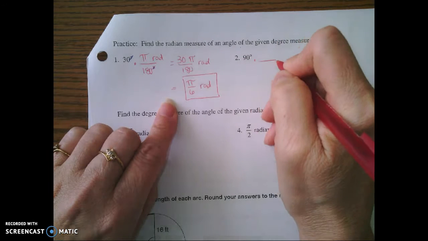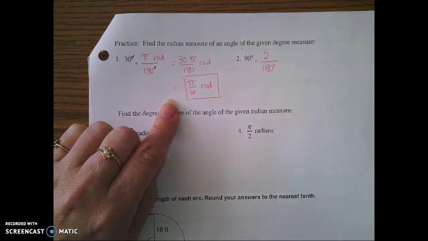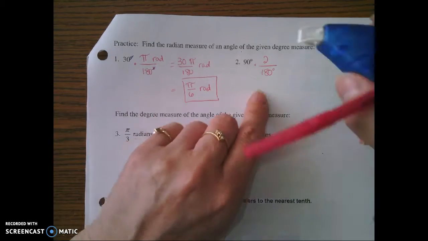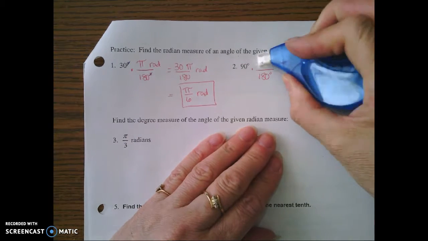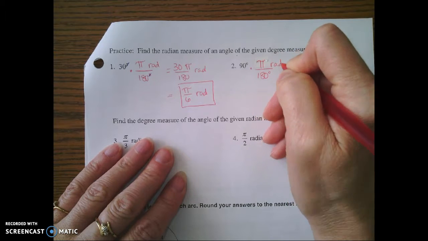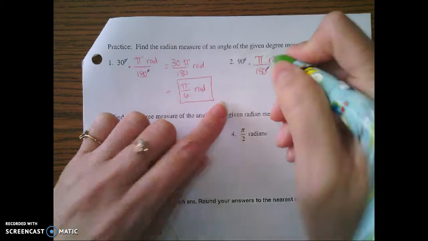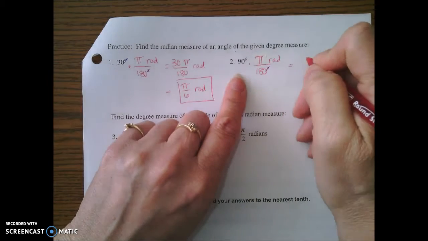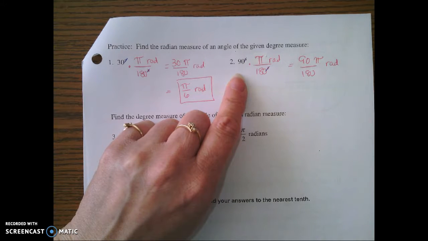90 degrees, we are going to multiply. I need degrees on the bottom, oops, not a 2, and then pi radians in the top. I'm already thinking about reducing 90 and 180, and I'm coming up with a 2. All right, so the conversion is pi radians over 180 degrees. The degrees cancel out. So you have 90 pi over 180, and that's going to be now in radians.